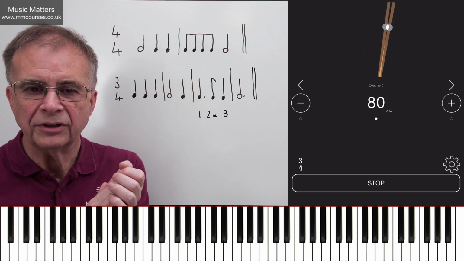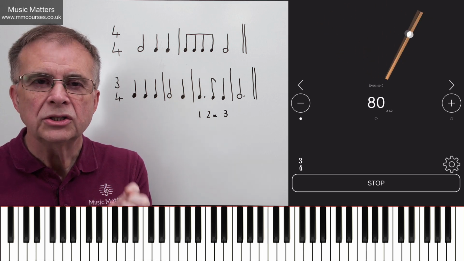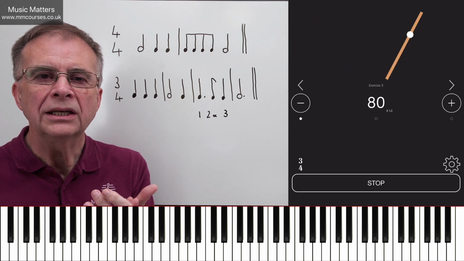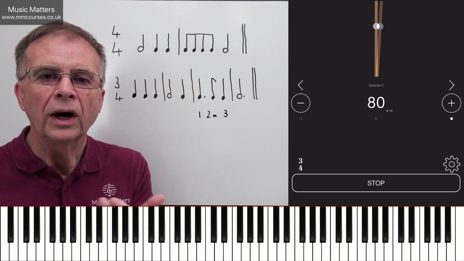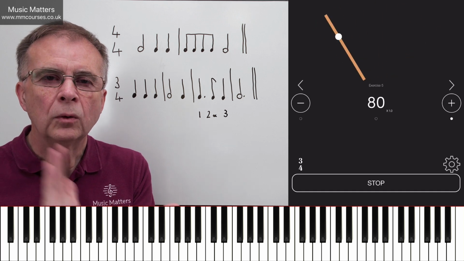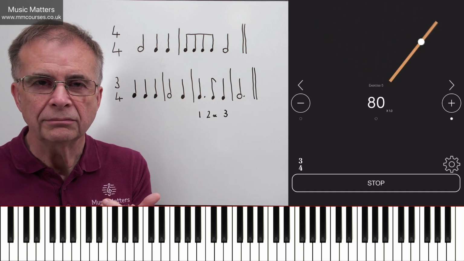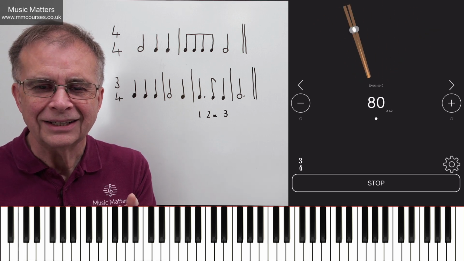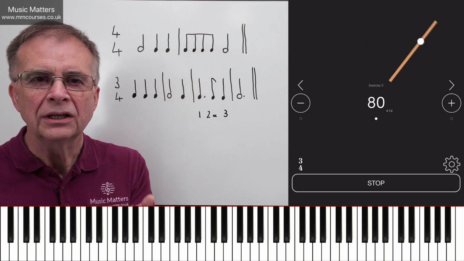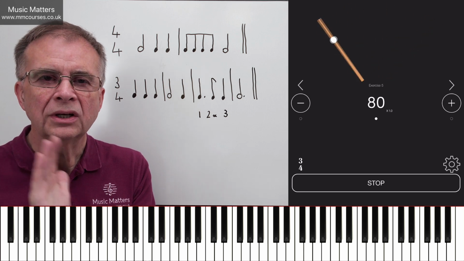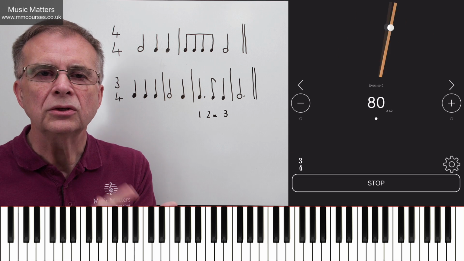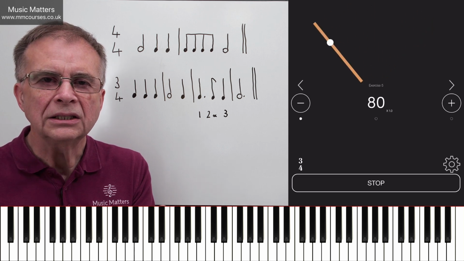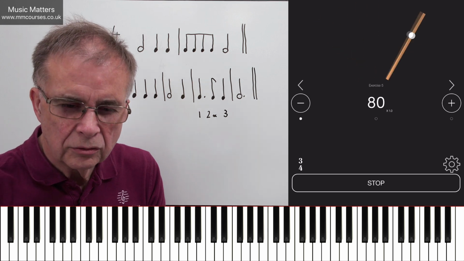So here's a bar for nothing. 1, 2, 3. 1, 2, 3. 1, 2, 3. 1, 2, and 3. 1, 2, 3. Okay, and one more for luck. Ready? 1, 2, 3. 1, 2, 3. 1, 2, 3. 1, 2, and 3. 1, 2, 3. Great stuff.